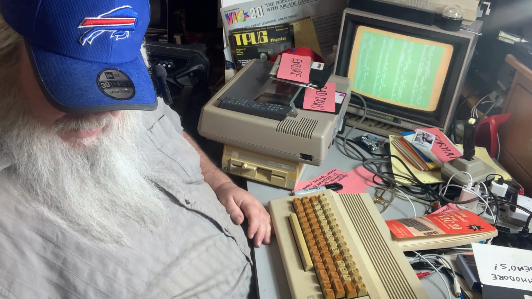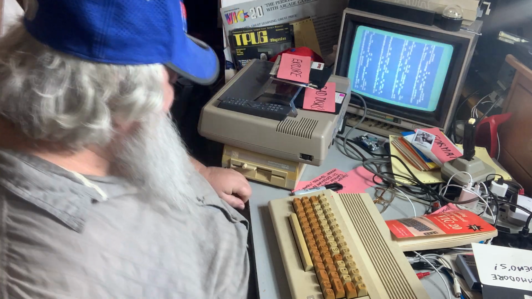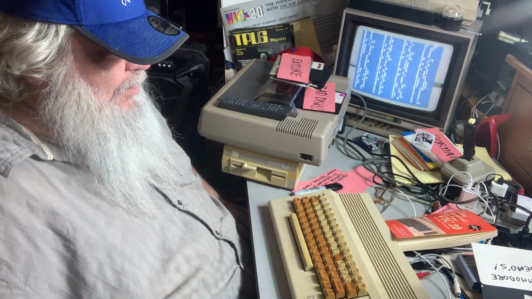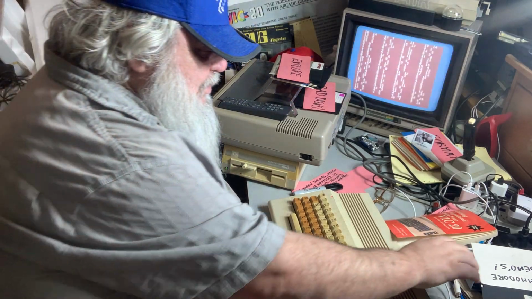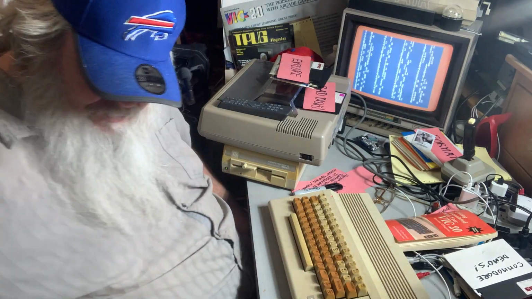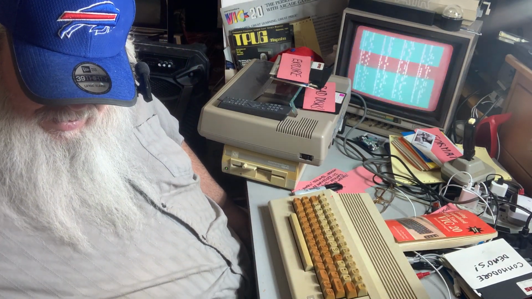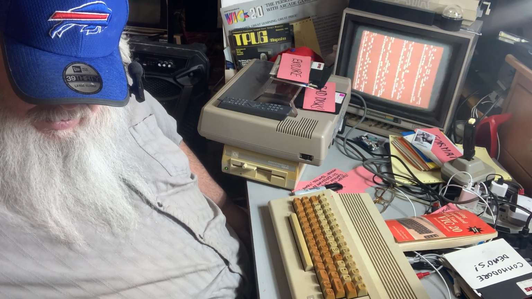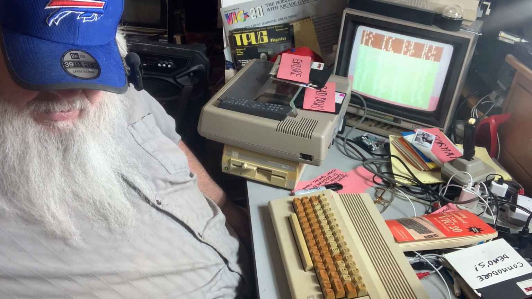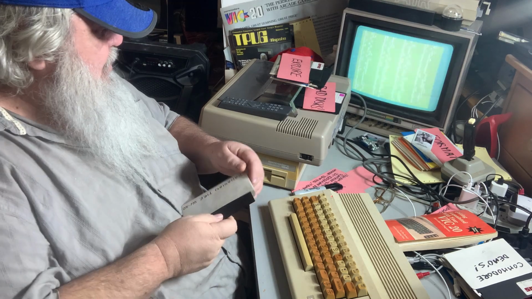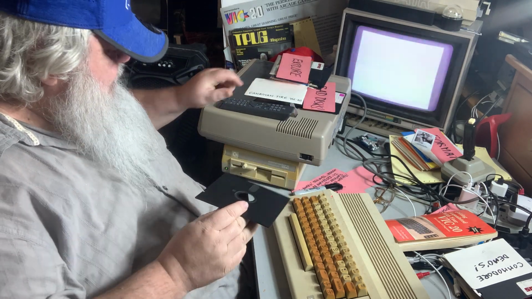And the screen, it changes colors. It does. So, maybe what I should do... Ah! I hate when that happens. But I should grab this disc here, marked Canadian Tire Vic-20.